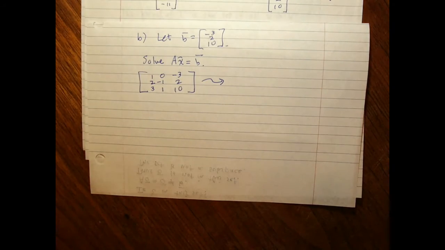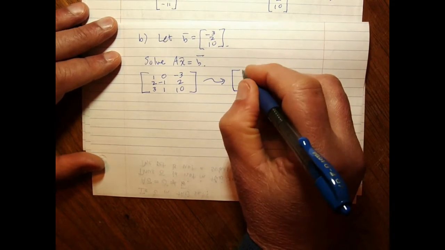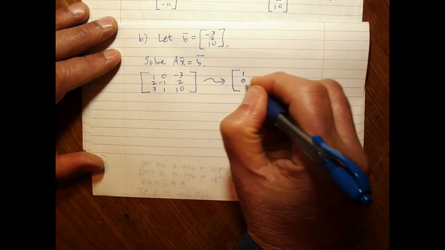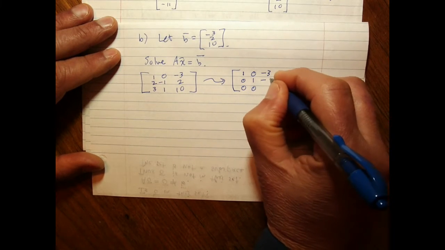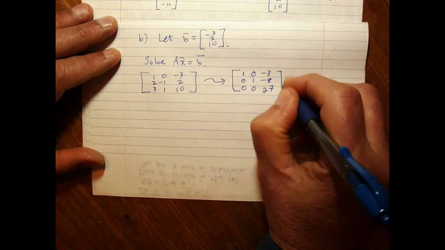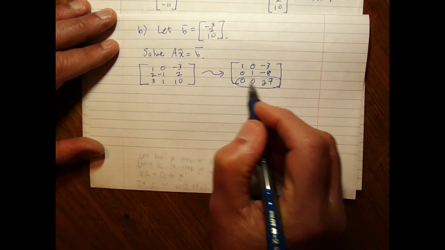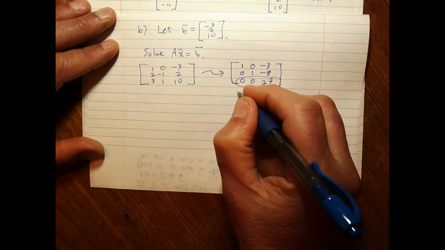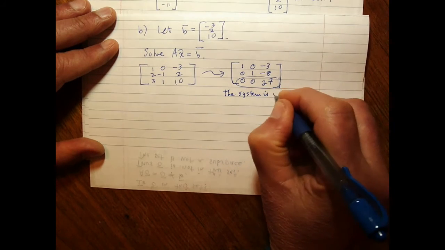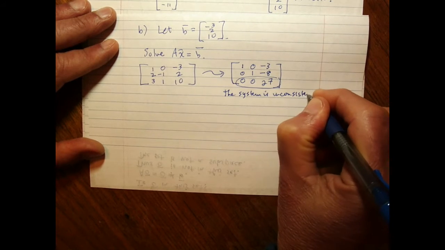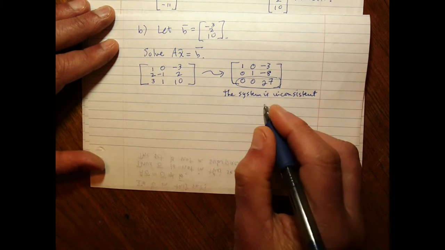And it doesn't take long at all to work through the steps to get that reduced to 1, 0, 0, 0, 1, 0, -3, -8, 27, I think I get. And what we see from that third row is that the system is inconsistent. That corresponds to 0x1 plus 0x2 equals 27, which is impossible.